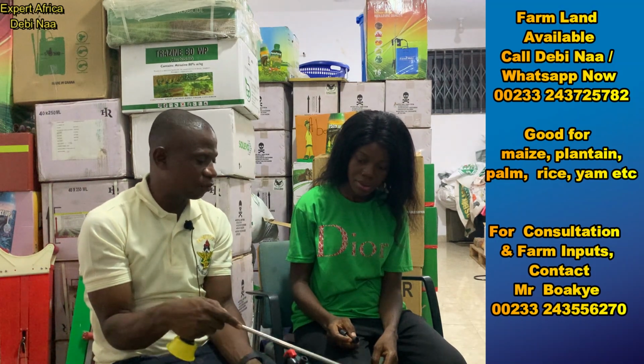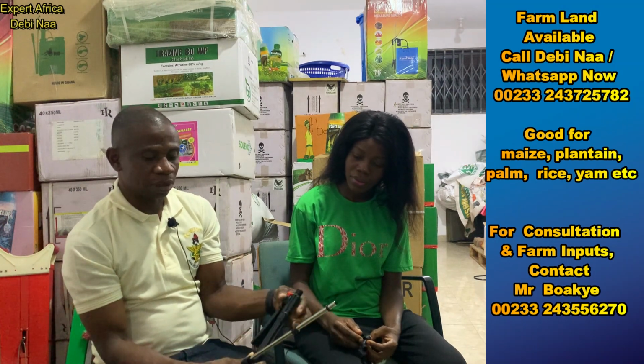So the sizes are very important, although there are some parts that can fit others. Yes, so this is the lance, as I said, and this is the trigger. All this you can get. All the spare parts are there.